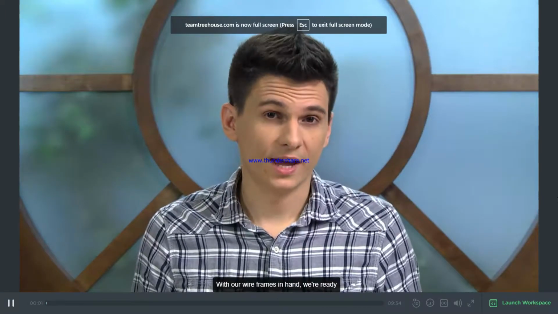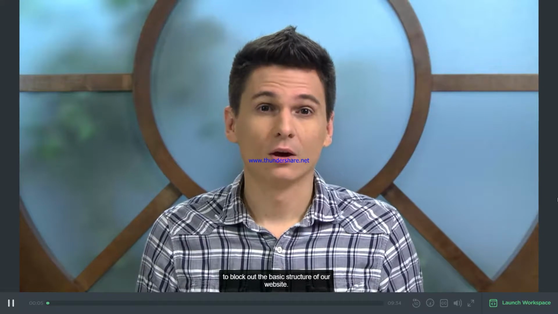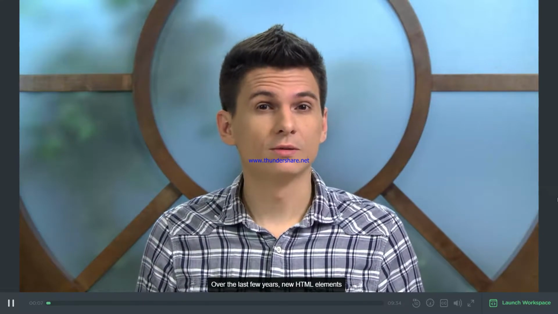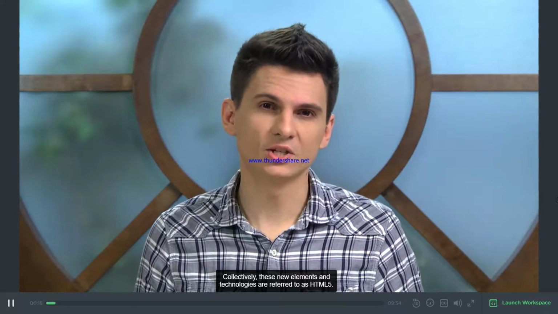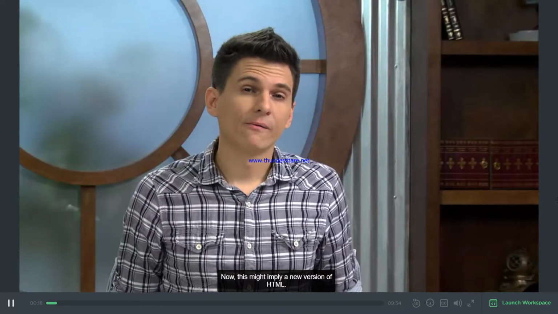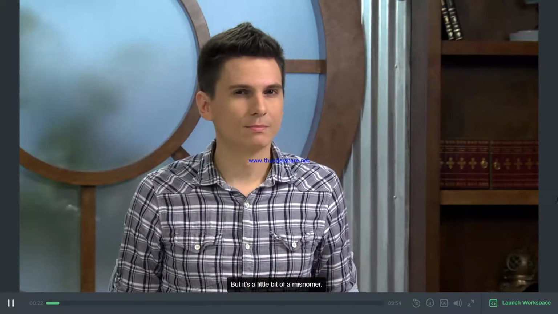With our wireframes in hand, we're ready to block out the basic structure of our website. Over the last few years, new HTML elements have become available along with several new technologies. Collectively, these new elements and technologies are referred to as HTML5. Now, this might imply a new version of HTML, but it's a little bit of a misnomer.